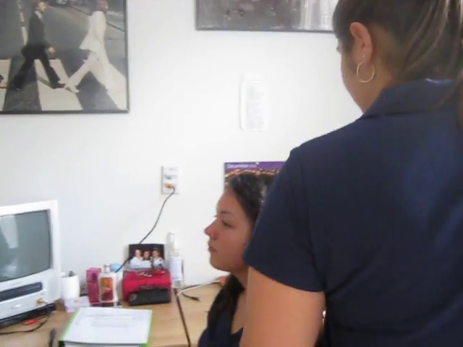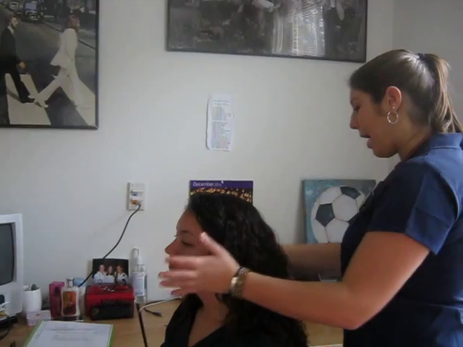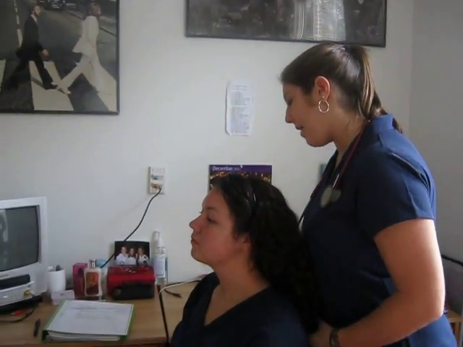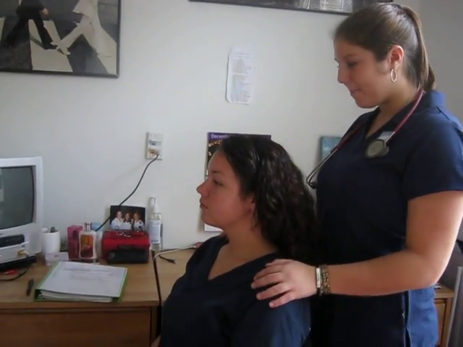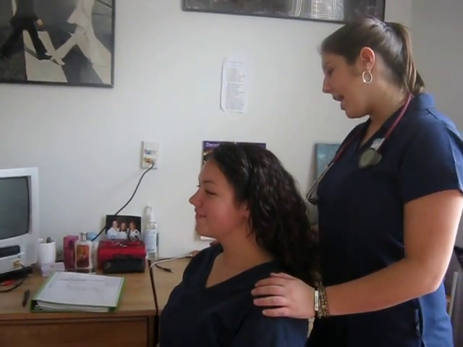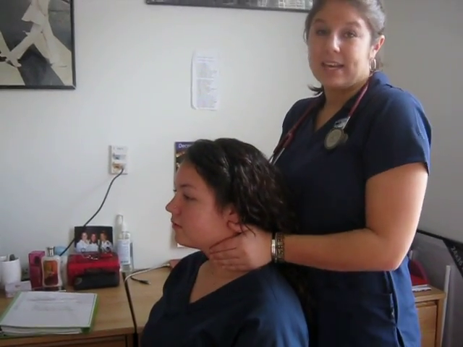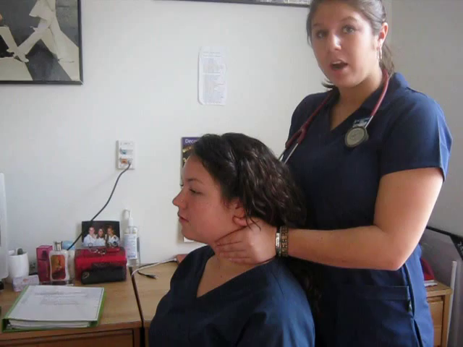Okay? And lastly, in this assessment, I'm going to test her thyroid gland. So when I do that, I stand behind the patient and I have them relax. So can you just relax for me? Perfect. Thank you. And I'm going to push my hands against her neck like this. You kind of have to push down hard on the person.